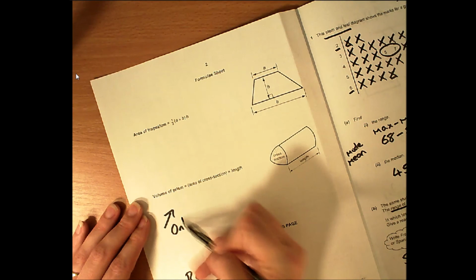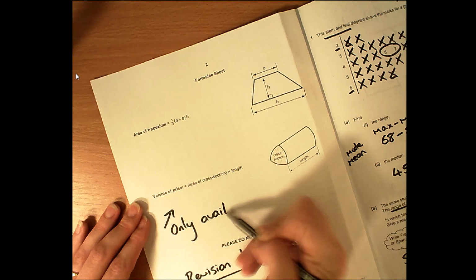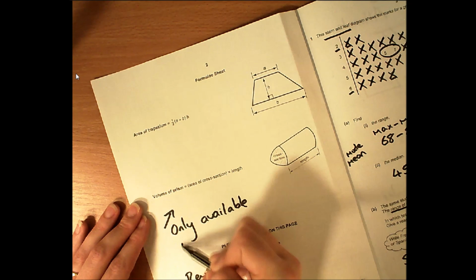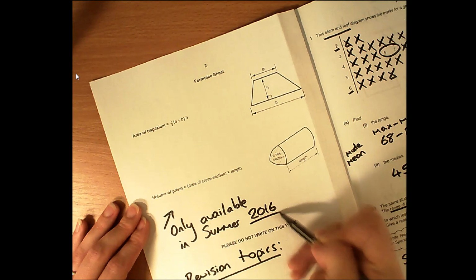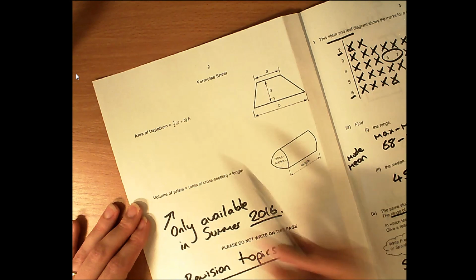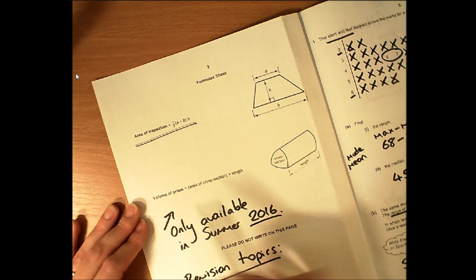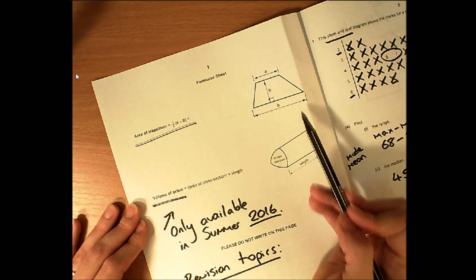And just be aware of the 2 formulae. We didn't use them in this mock, but area of a trapezium and volume of a prism are on that front page if you're doing your paper in summer 2016. So please do be aware of that and use them if you need to use them.